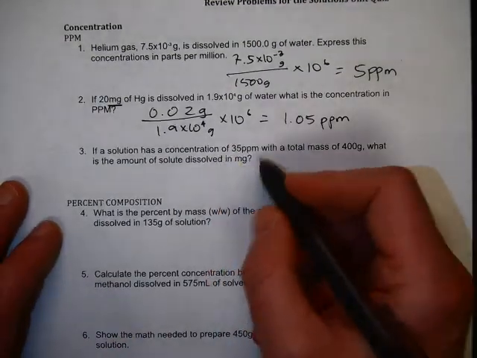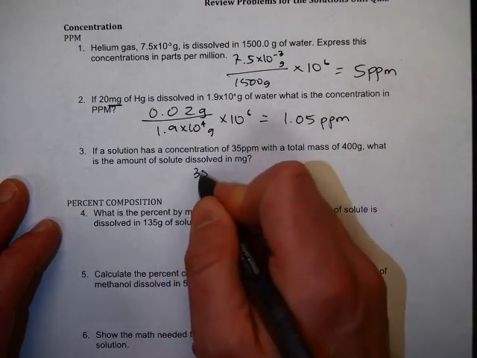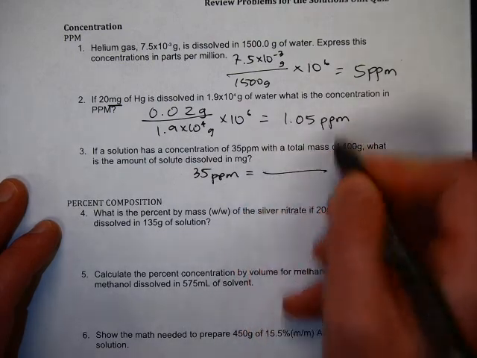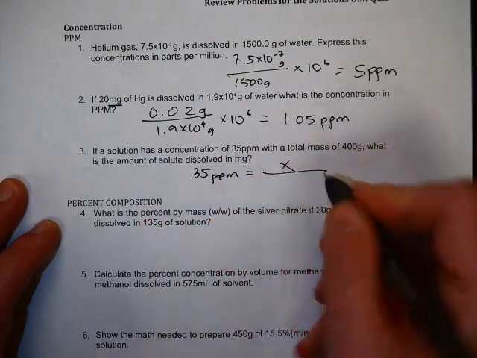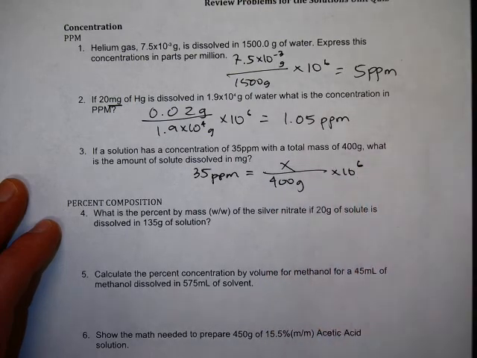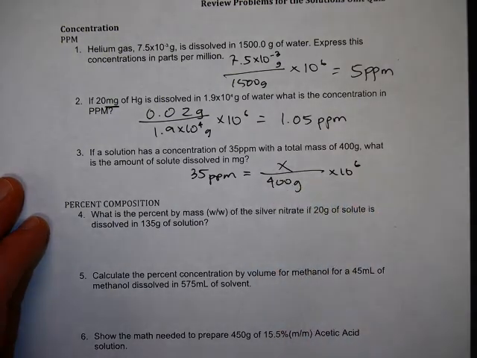So this one is rearranging the equation, starting with 35 parts per million, and we want to know the mass of the solute, so it would be X, and it's all in 400 grams of water times 10 to the sixth. So just rearranging and plugging in the equation, solving for the amount of solute.